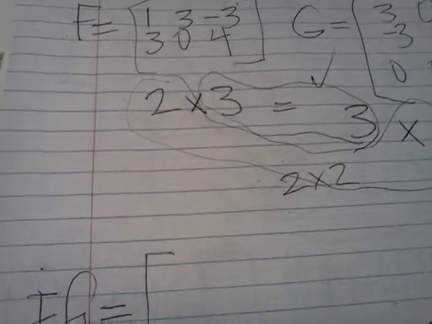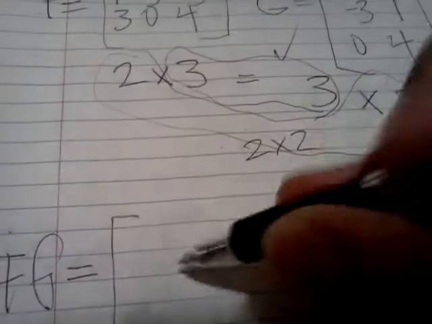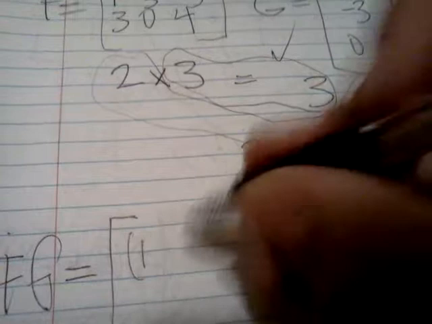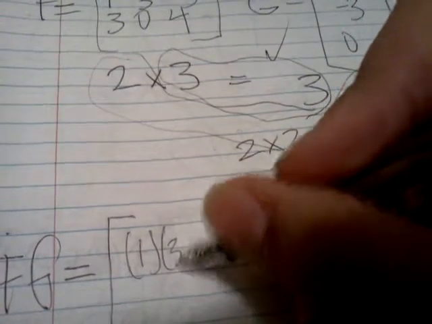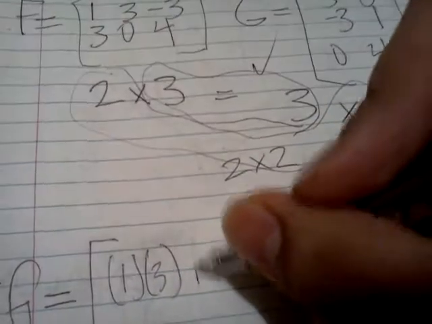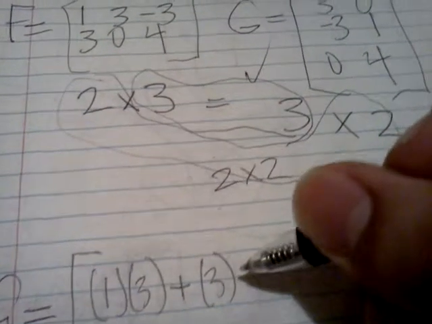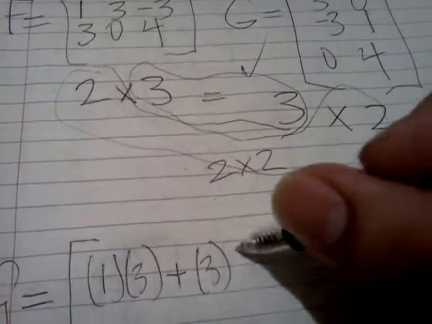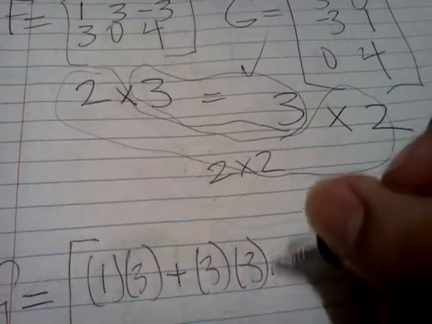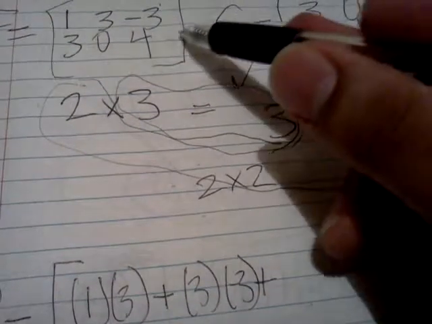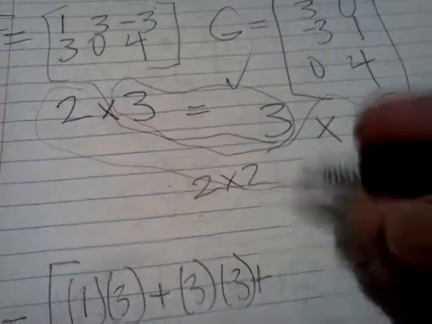So I'm going to write that out. We're going to have 1 times 3, and we're going to add that to 3 times negative 3, and we're going to add that to negative 3 times 0, which is just 0.